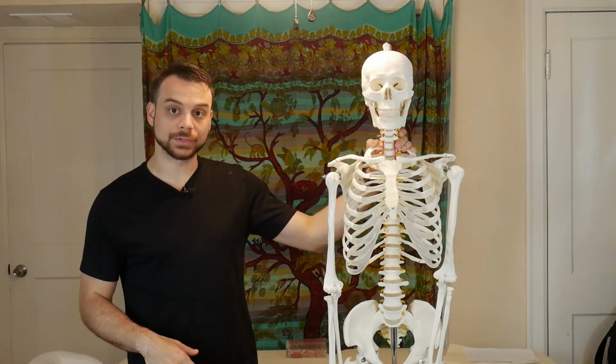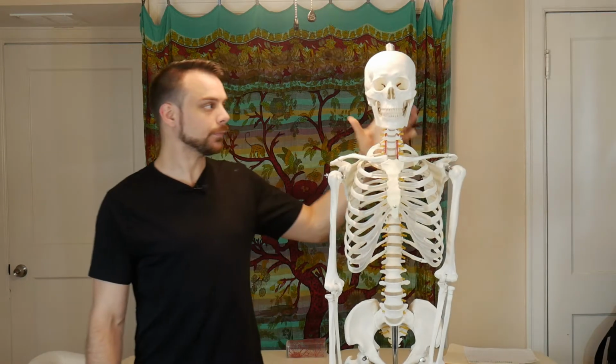Hey guys, so today we're going to look at the important structures, the need-to-know structures, and the pathologies of the spine and the thorax here. The first thing we're going to look at relates to the skull. We have a big hole in the bottom of the skull for our spinal cord to come down through. That big hole is called the foramen magnum. Magnum meaning big, like a big caliber of gun. So the foramen magnum is the big hole in the bottom of the skull.